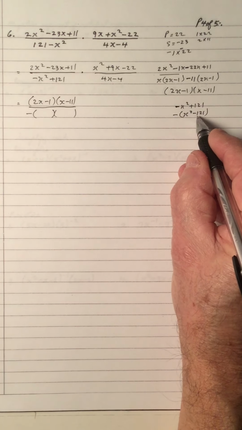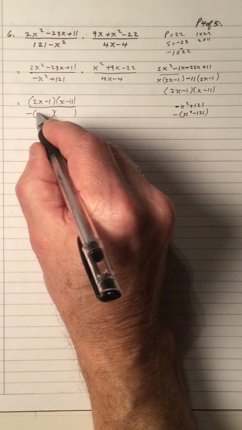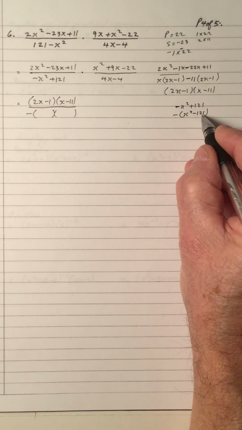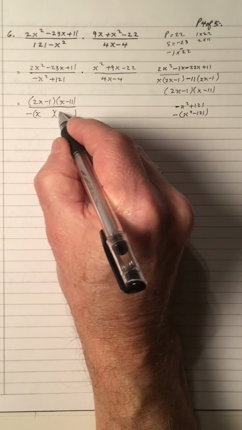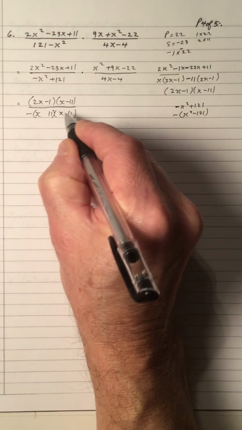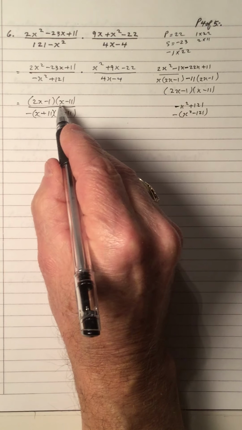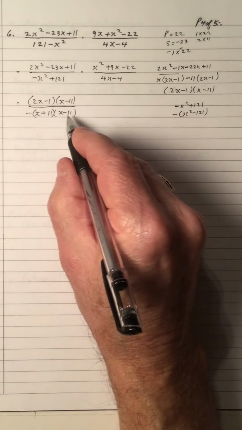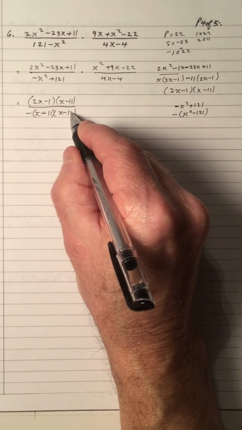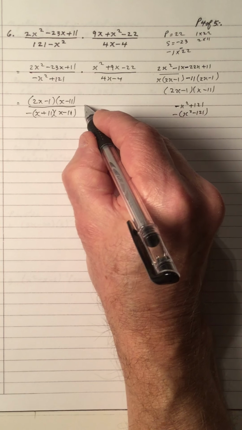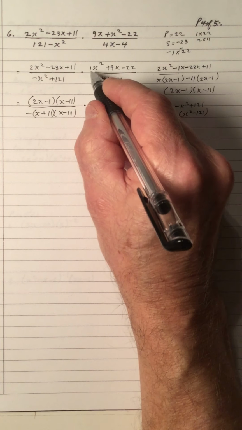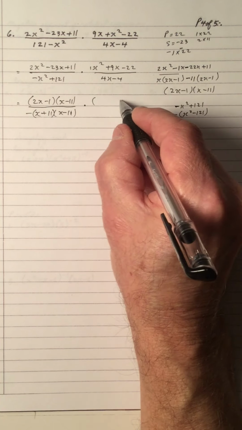But this one is x squared minus 121. So that's 11 squared. So that's an x and an x, 11, 11, plus, minus. Notice that's an x minus 11, giving you a hint that there is probably 11 down the bottom. Let's continue. There's a 1 in front of the x squared, so that's double bracket.